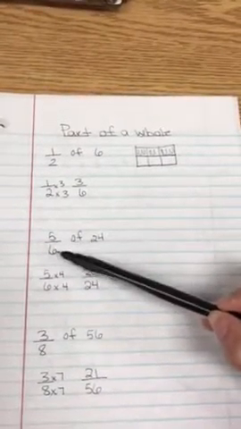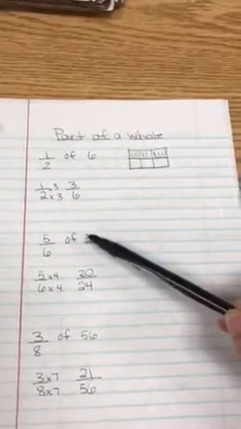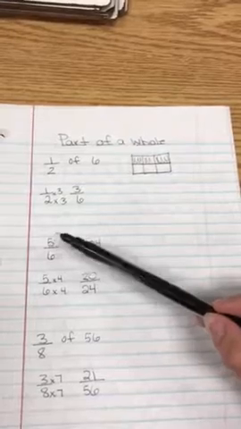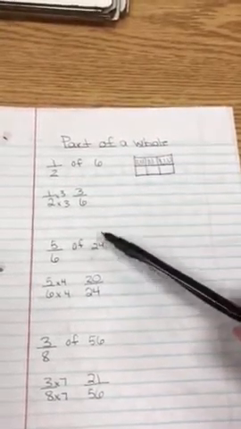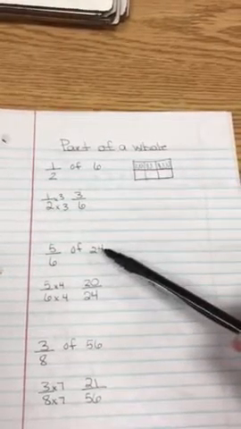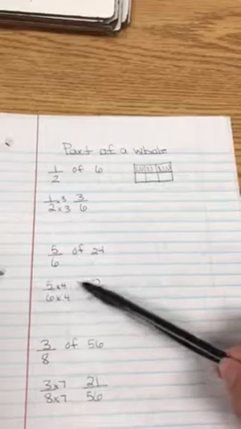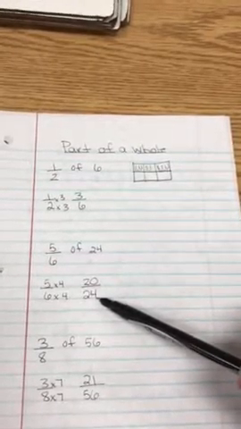If I were to look at 5/6 of 24, okay, this is out of 24 pieces. Here I'm dealing with sixes. So how am I going to get there? And we know that 5/6 is almost one whole, so it's going to be close to 24. So we look at it and we set it up. 6, I'm trying to get to 24. How do I get there?